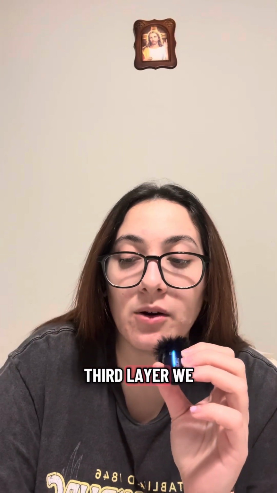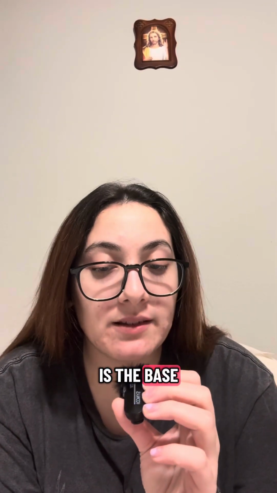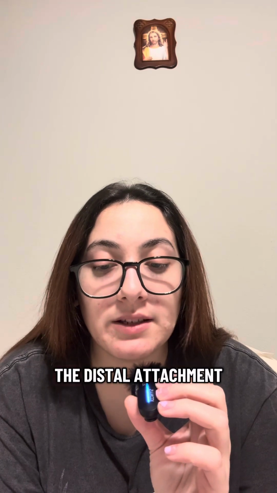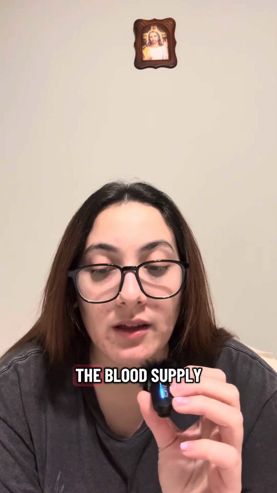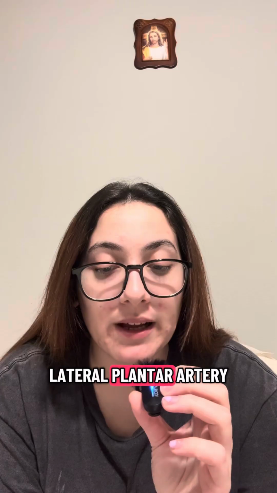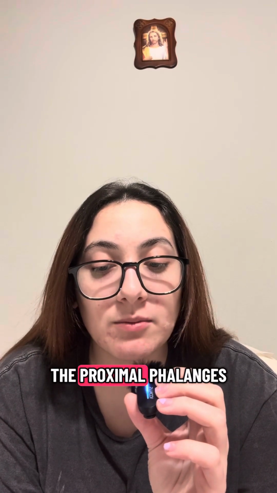Also in the third layer, we have our flexor digiti minimi brevis. The proximal attachment is the base of the fifth metatarsal. The distal attachment is the base of the proximal phalanx of the fifth digit. The innervation will be the superficial branch of the lateral plantar nerve, S2, S3. The blood supply will be the lateral plantar artery. The action is that it flexes the proximal phalanx of the fifth digit.